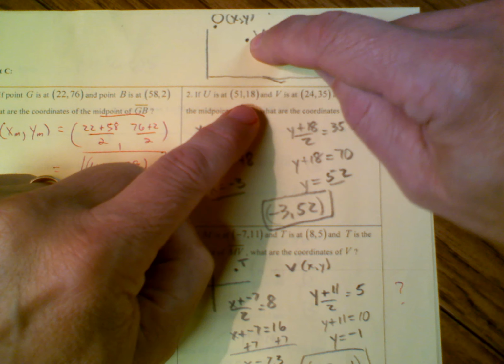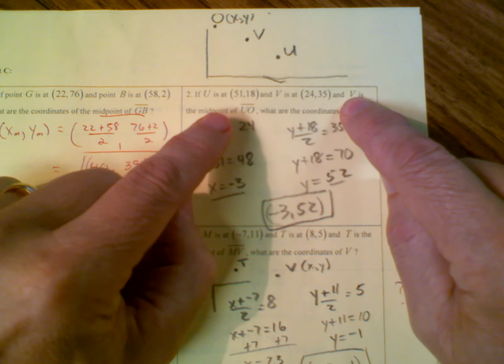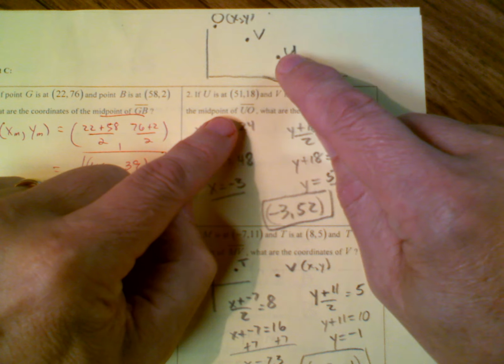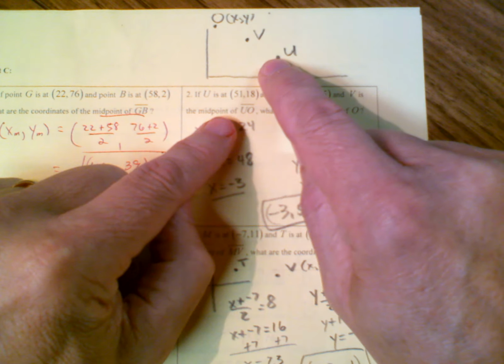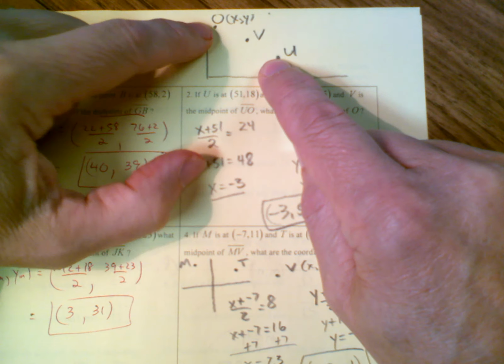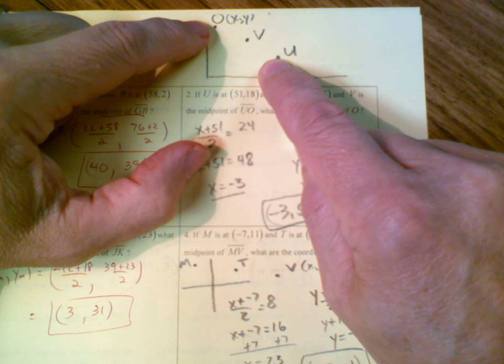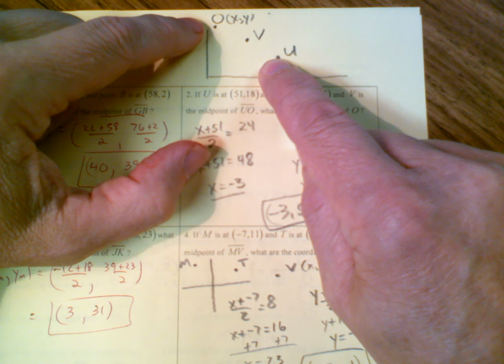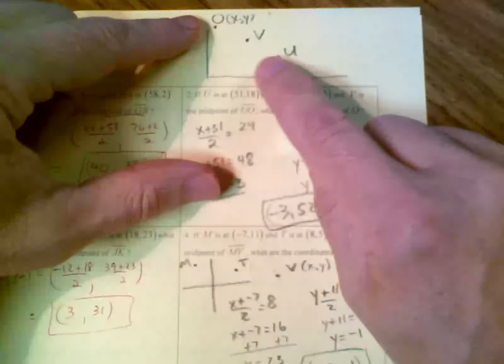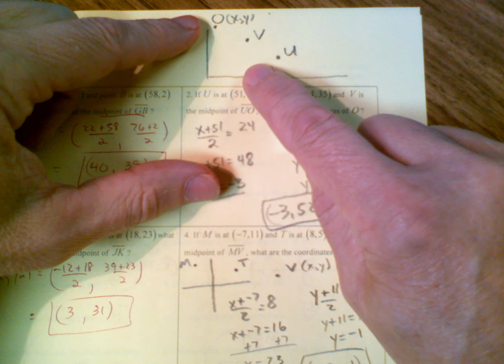So there's the U, there's the V, and it says V is the midpoint. So if V is in the middle of U and some other point, that other point's got to be up here somewhere, pretty close to the X axis, maybe even a negative coordinate. I can't really tell from my drawing because my drawing is not super accurate, but it doesn't need to be.